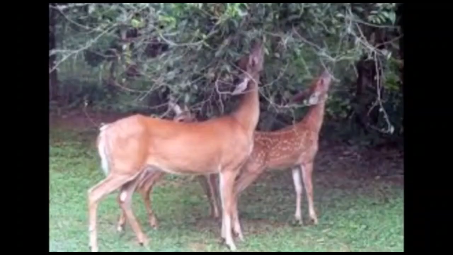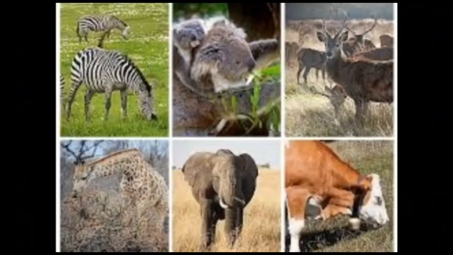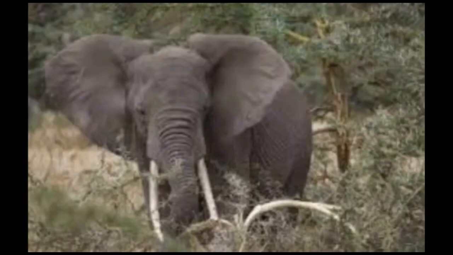Herbivorous. Animals that eat only plants are called herbivorous animals or herbivores. Plant eaters. Example, deer, giraffe, cow, goat and elephant. They have sharp, straight-edged, flat front teeth called incisors to bite the grass and leaves.